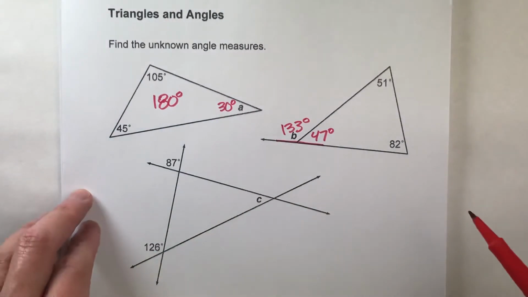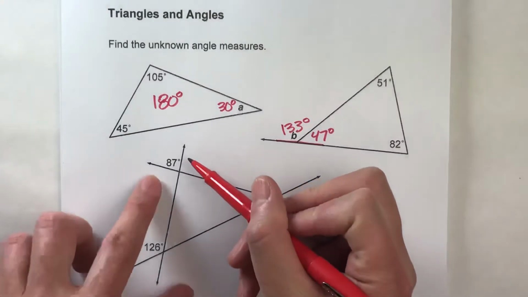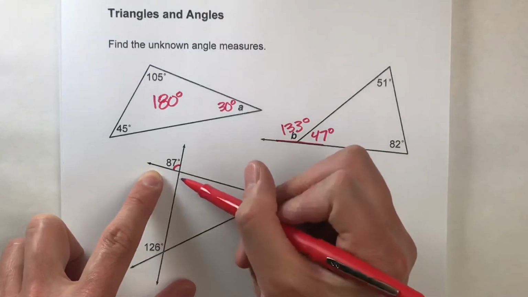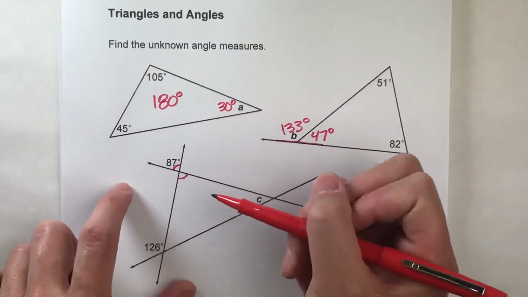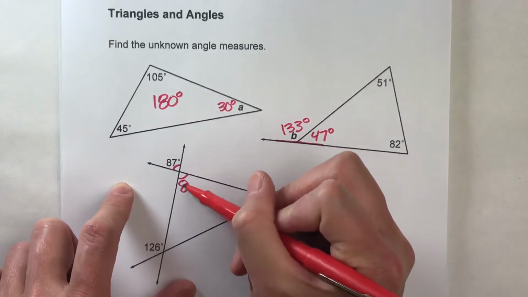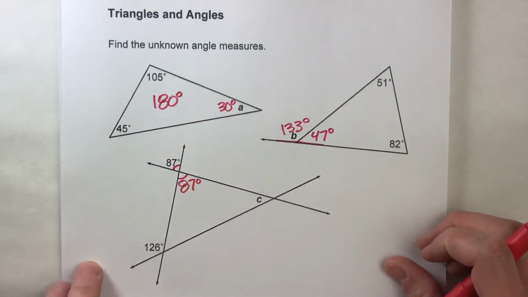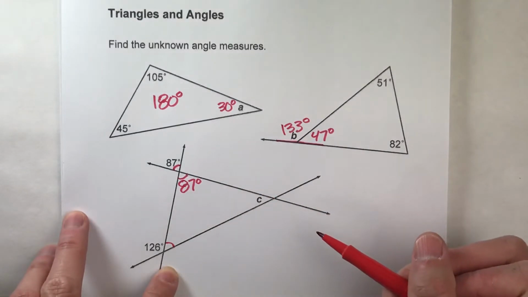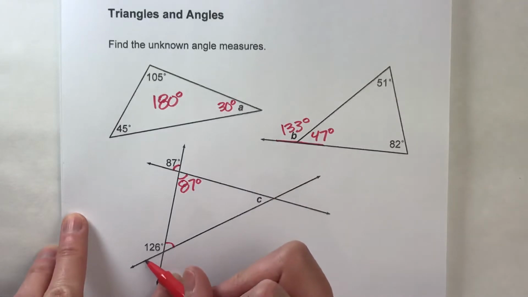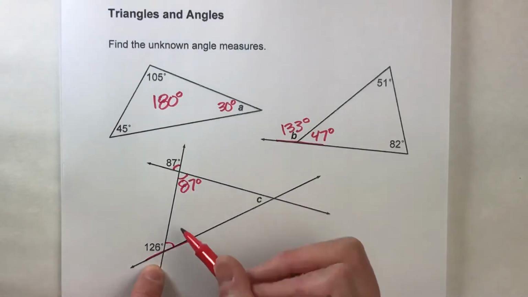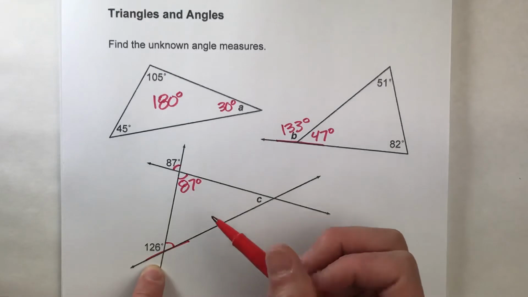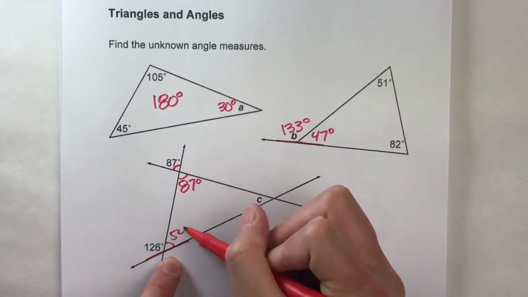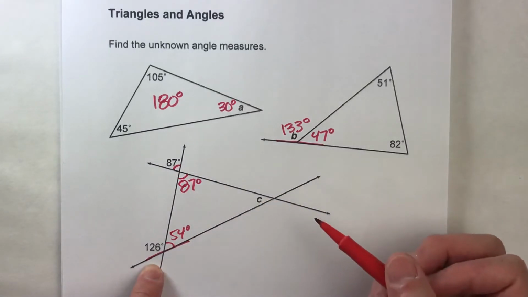All right, now for the last one, this one's just going to involve a variety of different angle relationships. For example, right here, we've got this angle being 87 degrees, and we're trying to find this one. But we can find this one right away because they're vertical angles, and vertical angles are equal. So there we go. That one has to be 87 degrees. Now over here, we can find this angle, which is also an interior angle of this triangle, because they form a straight line, these two. So they're supplementary, and they have to add up to 180. So this angle here has to be 54 degrees because those two add up to 180.